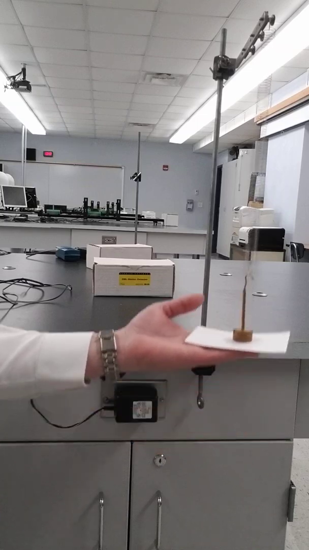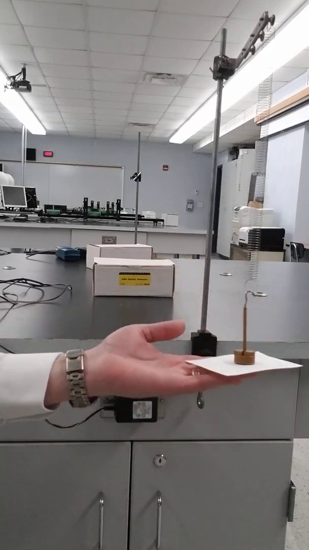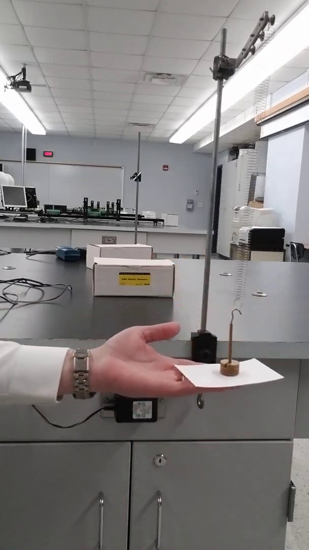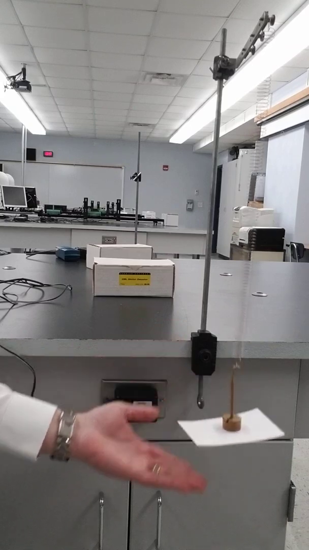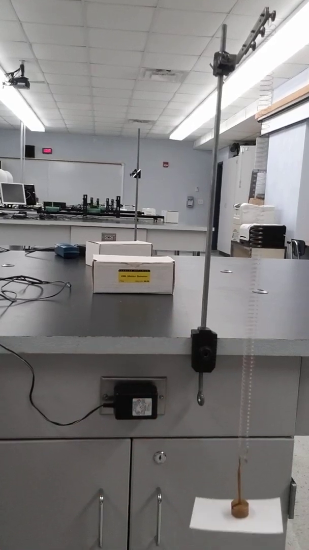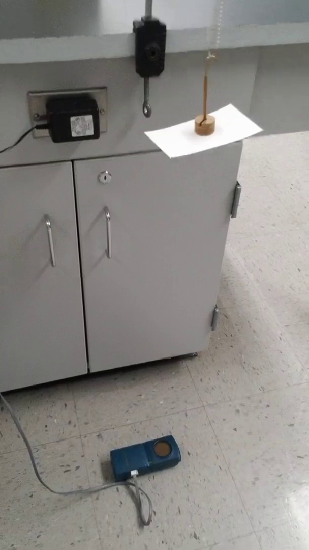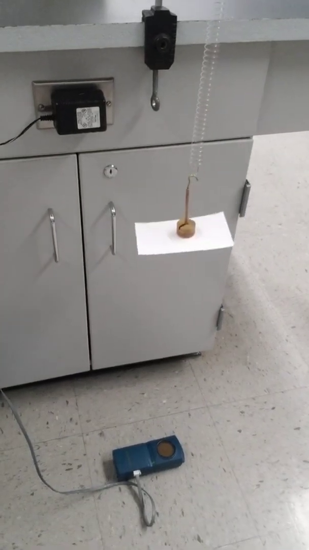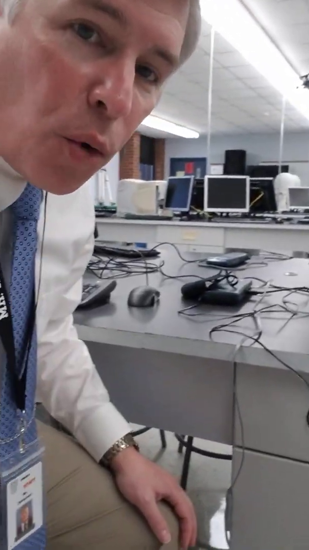Now I want to make sure it doesn't go too crazy, so we're going to try to make sure it doesn't swing or anything like that. I want it to just go straight up and down. Then down here, on the floor underneath it, I have a motion detector. That motion detector is going to detect how far it is from the bottom of that.